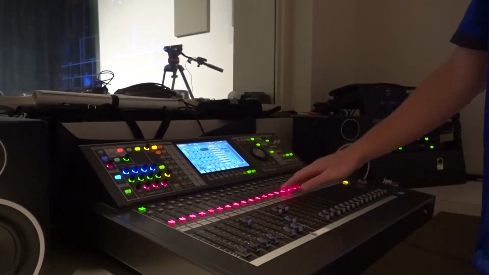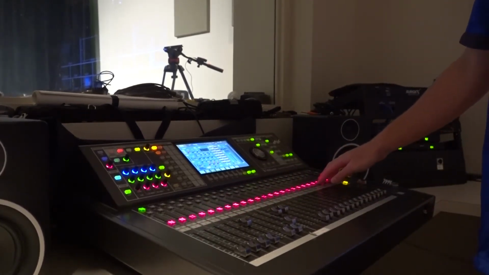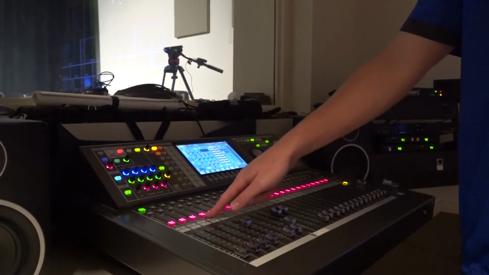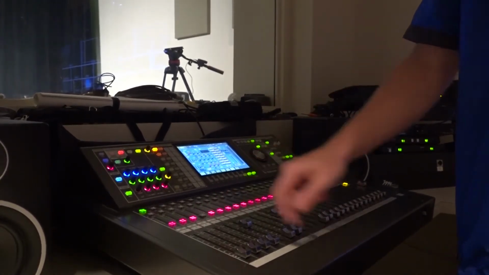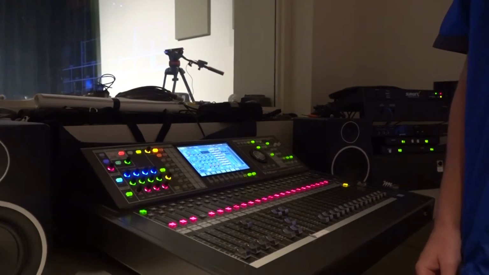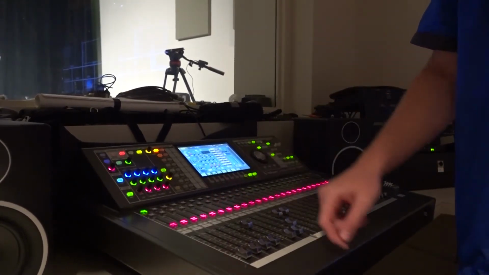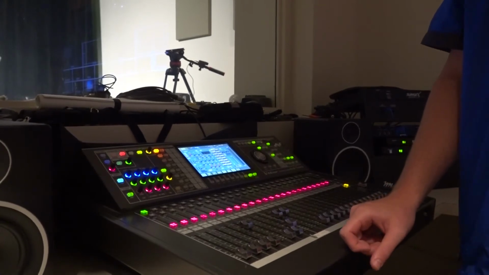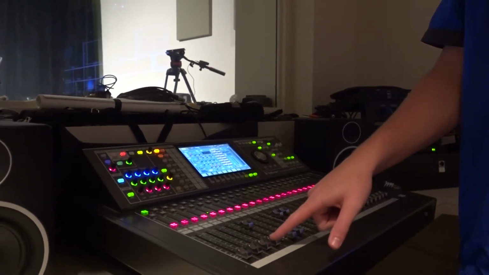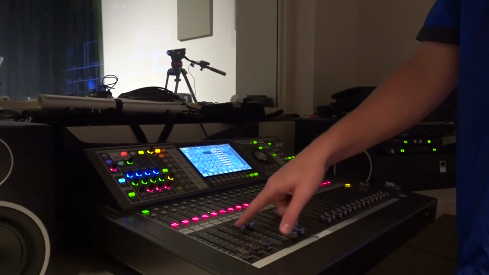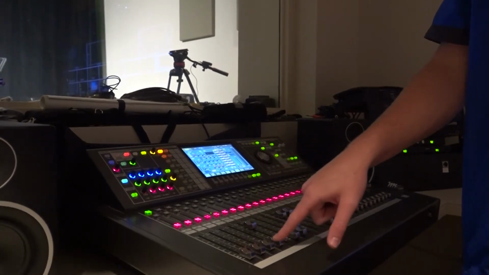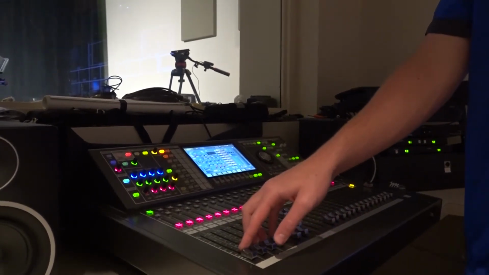The red lights you see illuminated here are the buttons that mute the channels. When the light is on, the channel's muted. When the light is not on, you know that the channel is hot, or live, or there is sound coming through the channel. In order to adjust the levels, or the loudness of the channel, use this here, which is called a fader. Up is louder, down is softer. All the way down, and there's no sound coming through.